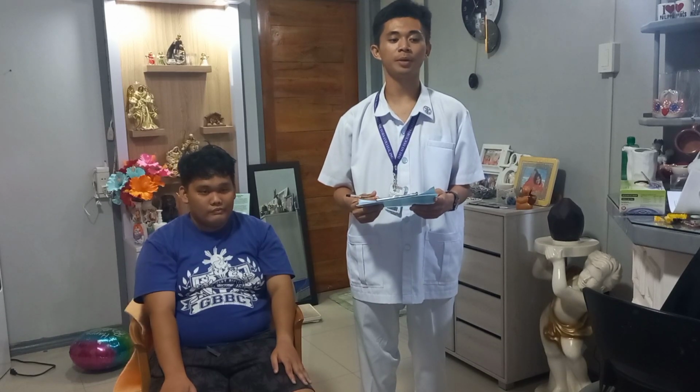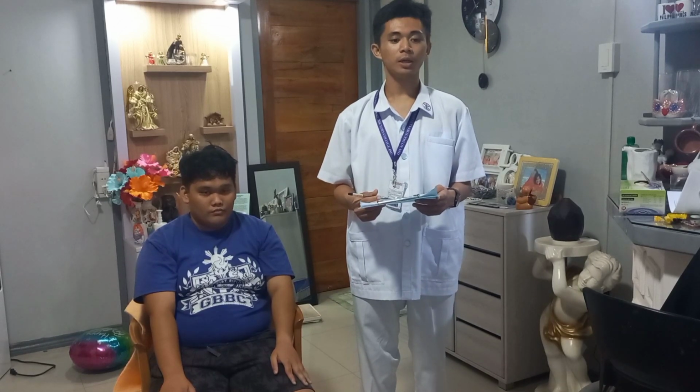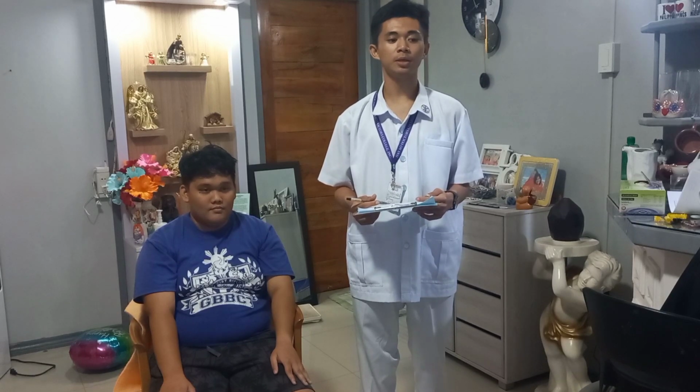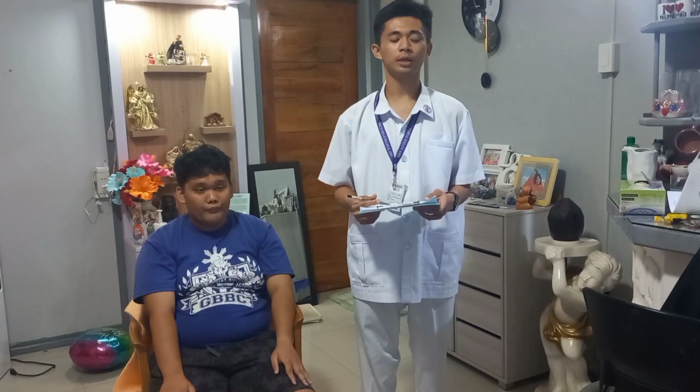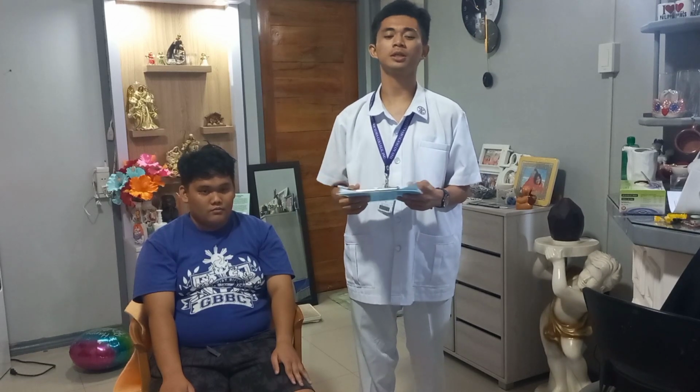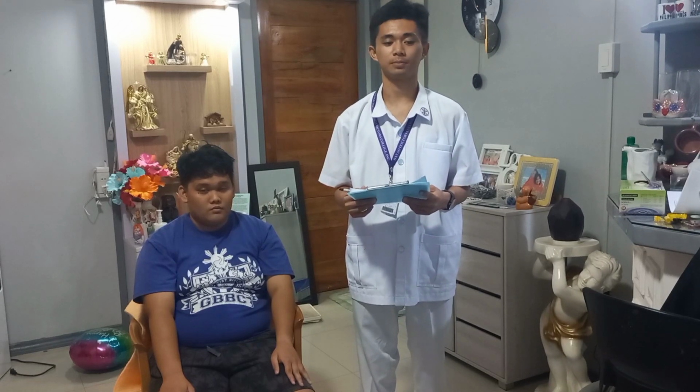To assess the mobility and turgor of the patient's skin, we need to expose the part of the skin just below the clavicle of our patient. In assessing the skin's mobility, we need to lift a fold of skin and note the ease with which it lifts up and take note of the speed with which the skin returns into place.